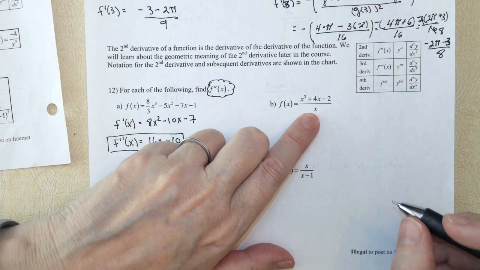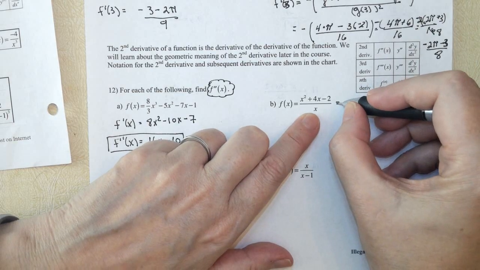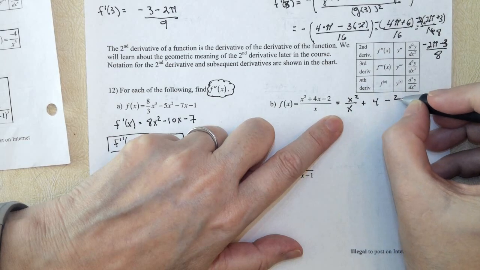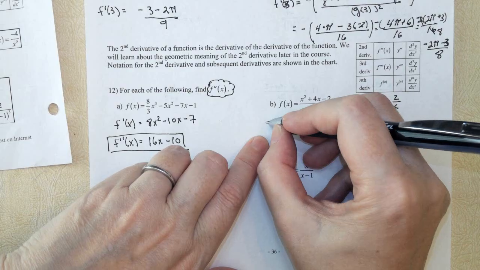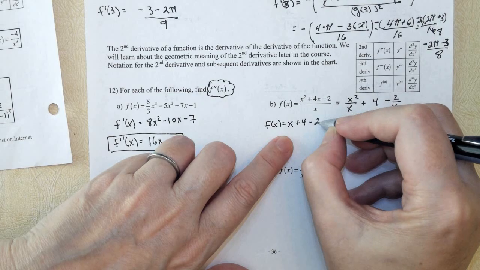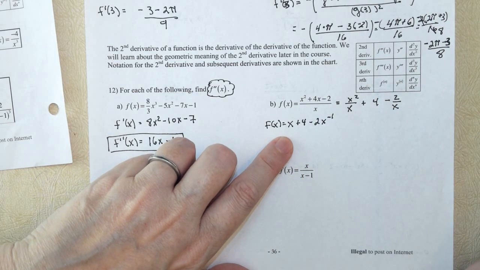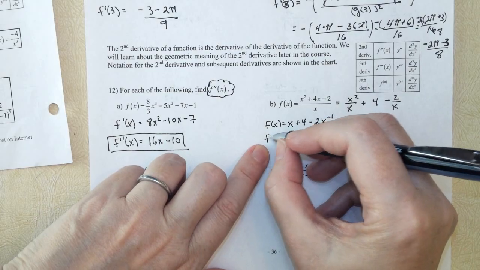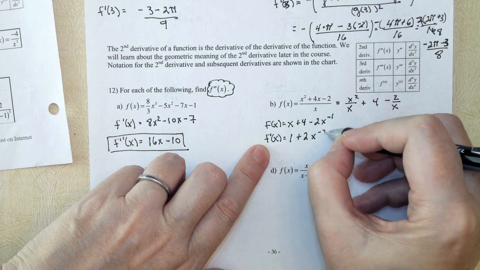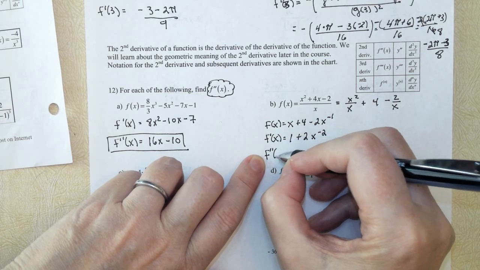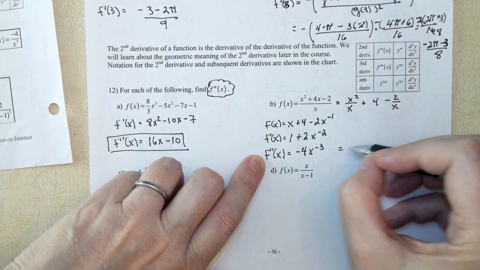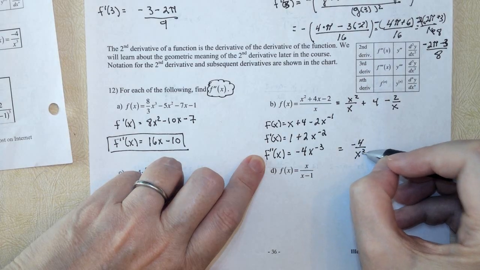Now here, we may start thinking it's quotient rule, but remember, we're going to break this up to be x squared over x plus 4 minus 2 over x. So I'm going to simplify it to be x plus 4 minus 2x to the negative 1. So f prime of x is going to be 1 plus 2x to the negative 2. f double prime of x is going to be negative 4x to the negative 3, which becomes negative 4 over x cubed.